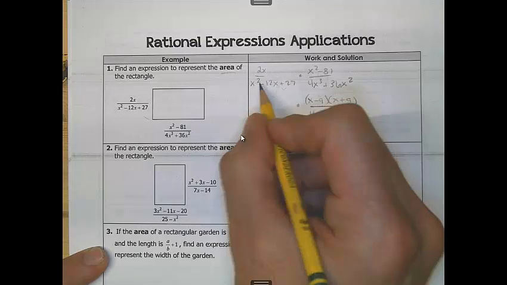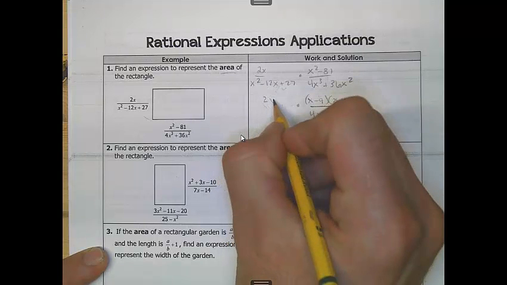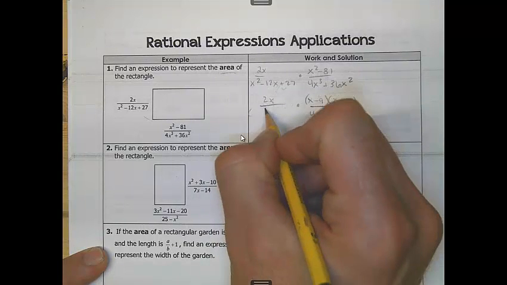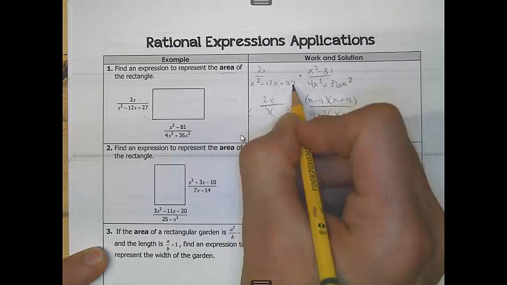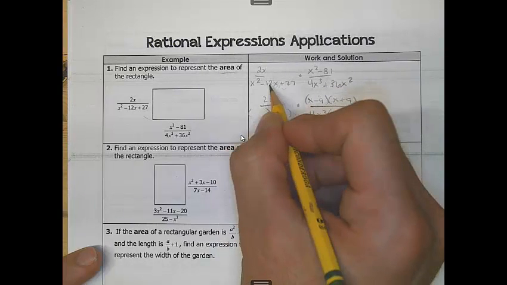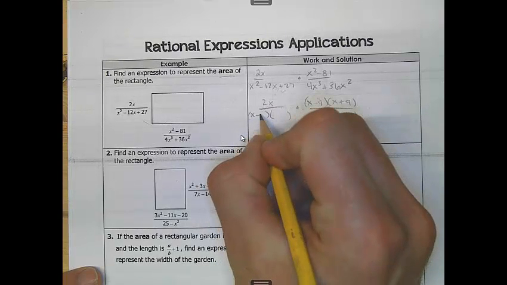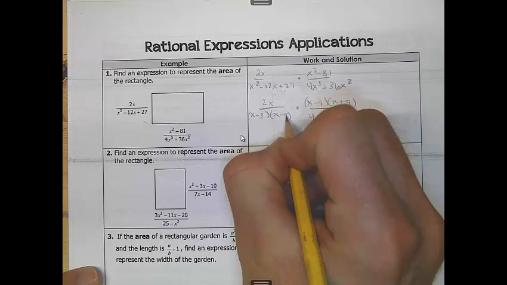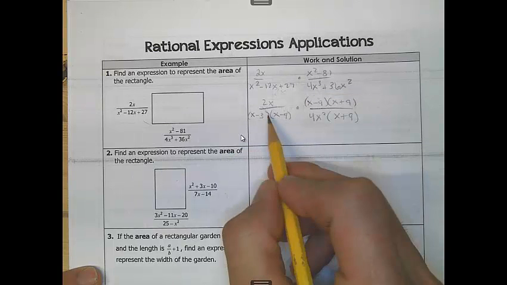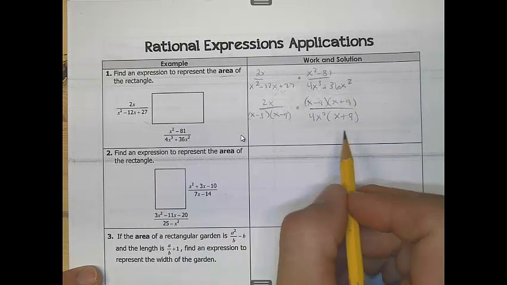Let's look over here. Let's see if the bottom factors. So let's see if we can get two linear factors out of the denominator here. Two things that multiply to be 27 and add to be 12. So 9 and 3. So we need them both negative. So x minus 3, x minus 9. That is the factorization of this right here. So good. Now we get some things to cancel.